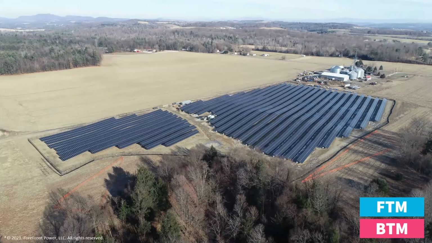My company built this project outside of Albany, New York. It is a community solar project that's roughly 15 acres or so. So that is a front of the meter project. The power being generated is going off-site. The landowner here is receiving a price per acre payment over a 20 or 30-year lease term.